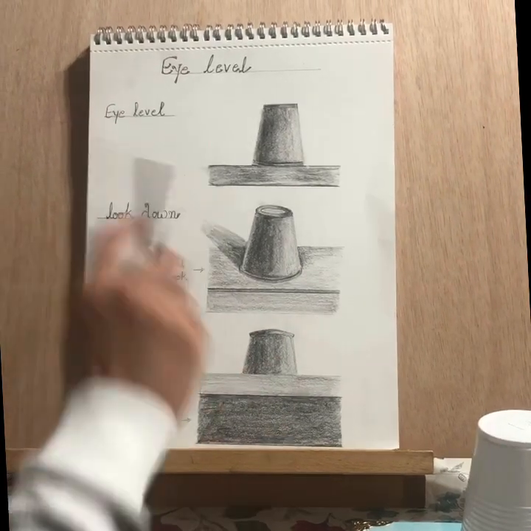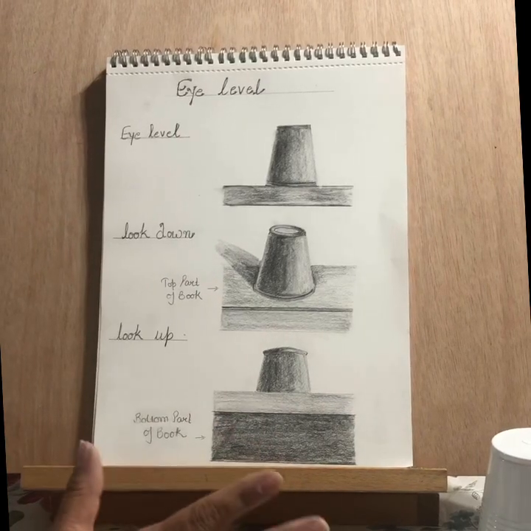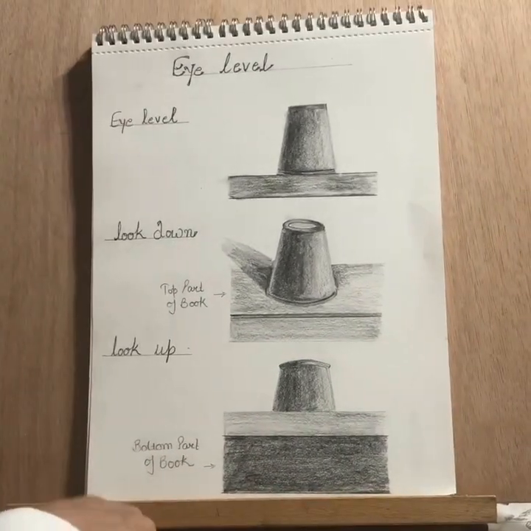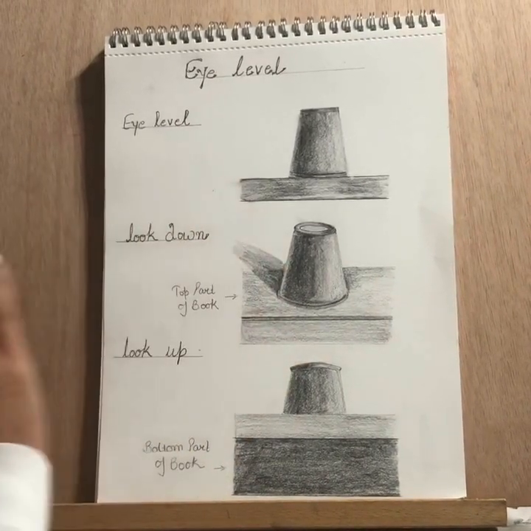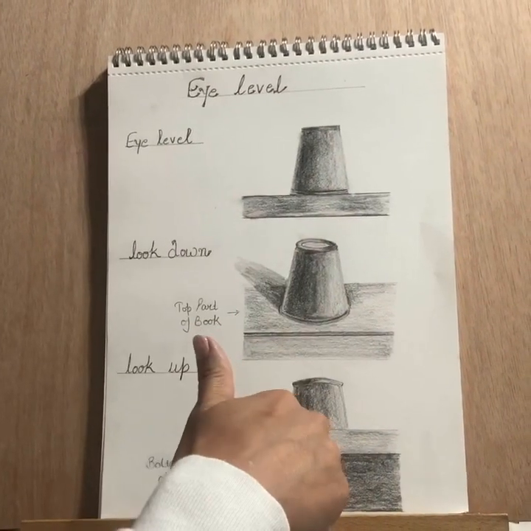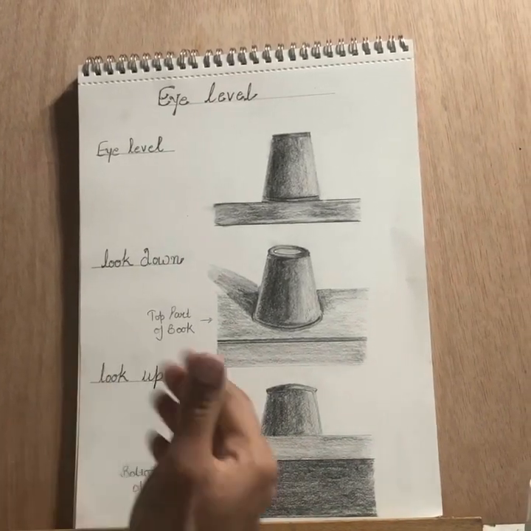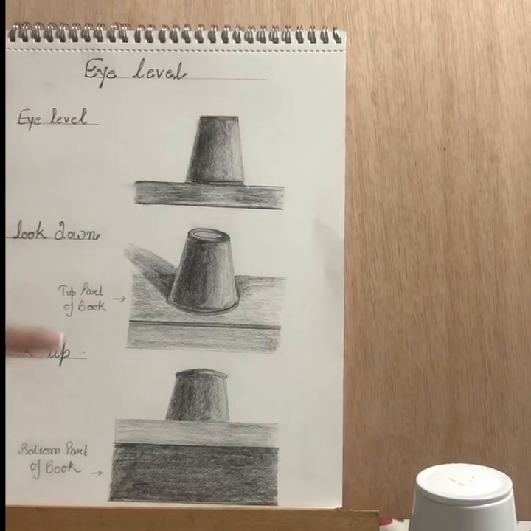Today we are learning about eye level. Eye level is really simple to understand. It is the distance from the ground plane to your eyes. Eye level is always horizontal, as you see in these pictures. It is never vertical. In this exercise today, I will make 3 simple drawings working from 3 different eye levels.